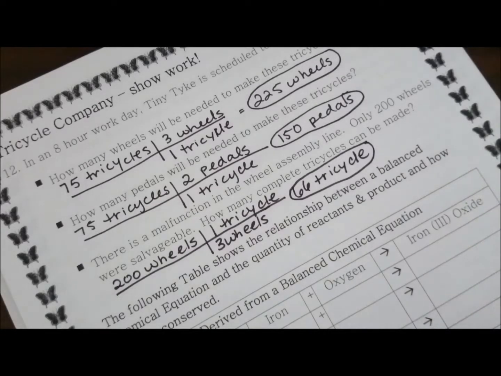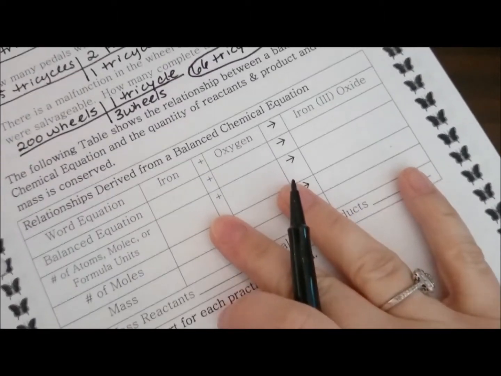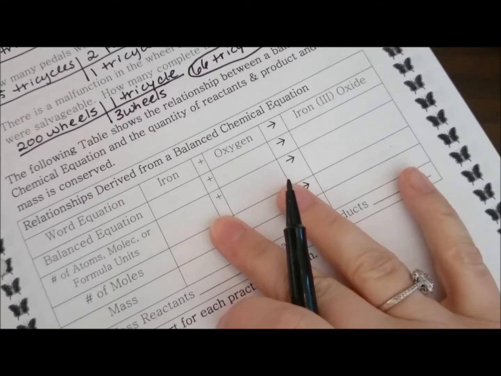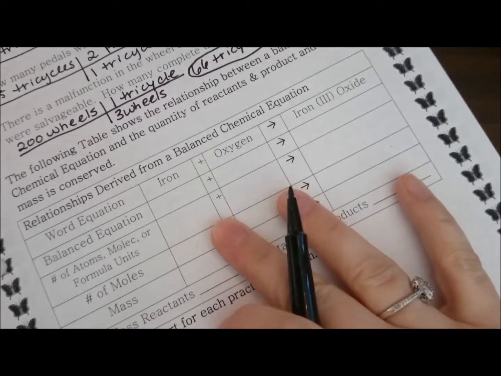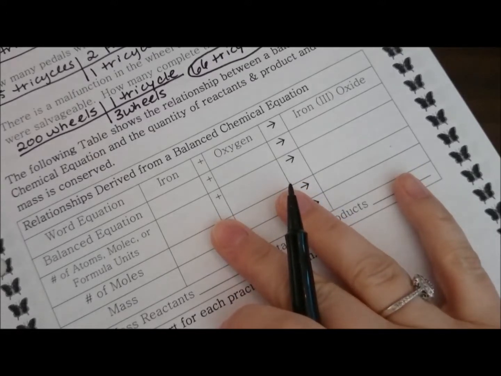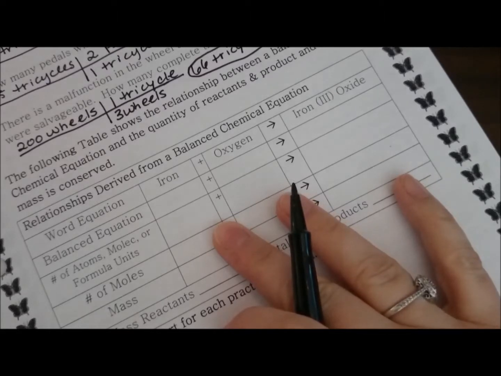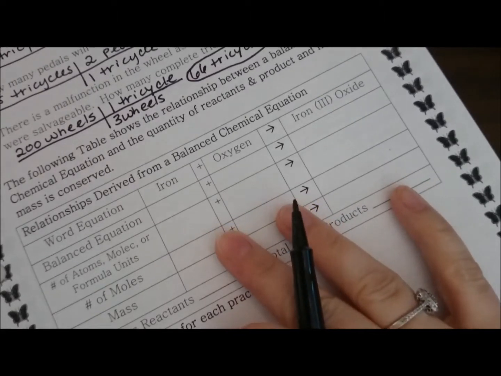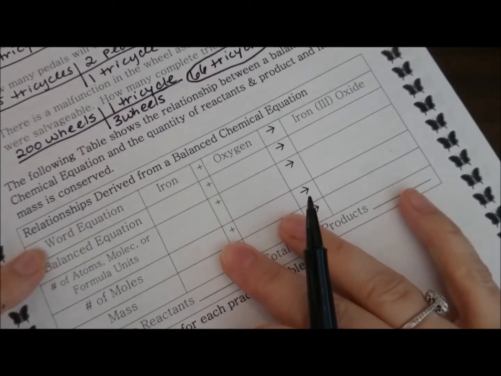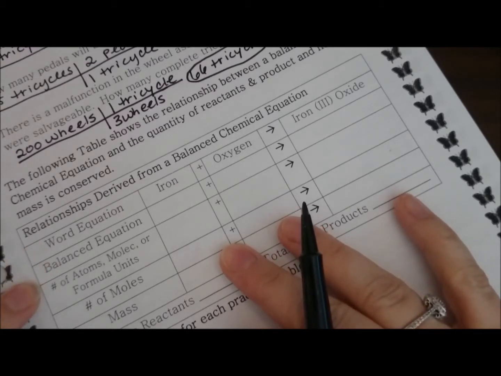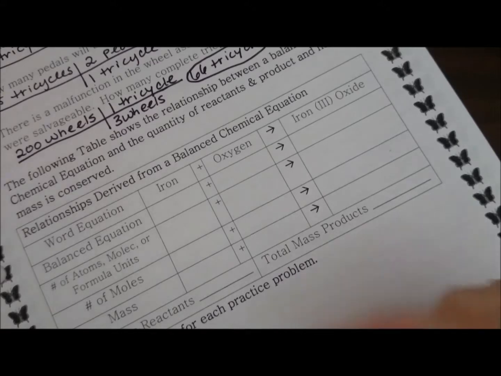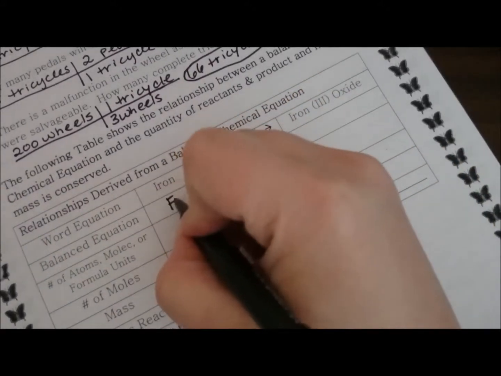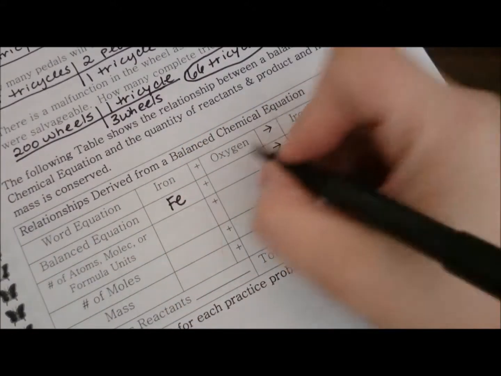So we're going to do some chemistry now with this, okay? The following shows the relationship between a balanced chemical equation and the quantity, the amount of reactants and products, and how mass is conserved. So we have a word equation here. We're going to write that as a balanced equation first. So we have iron. Iron is Fe plus oxygen.